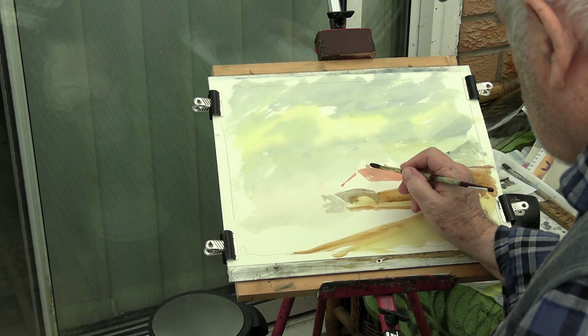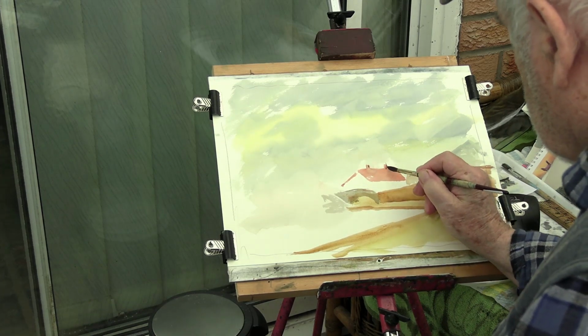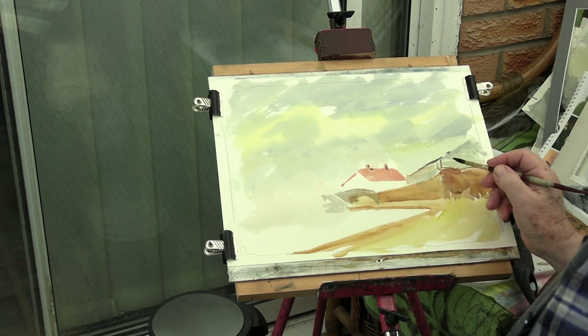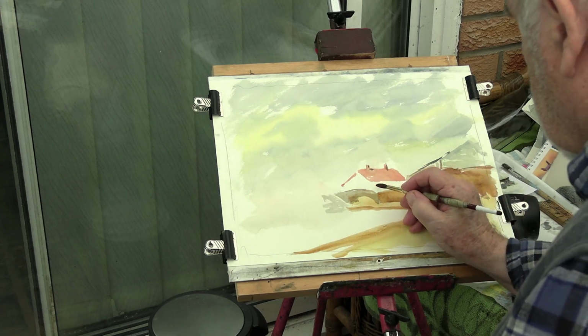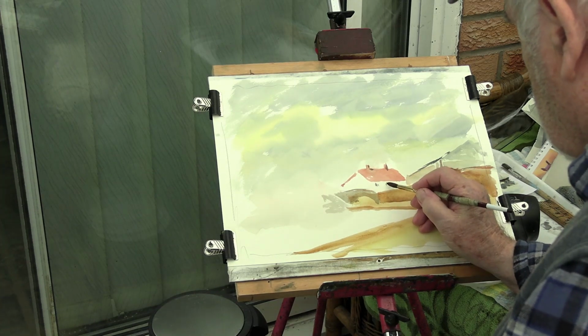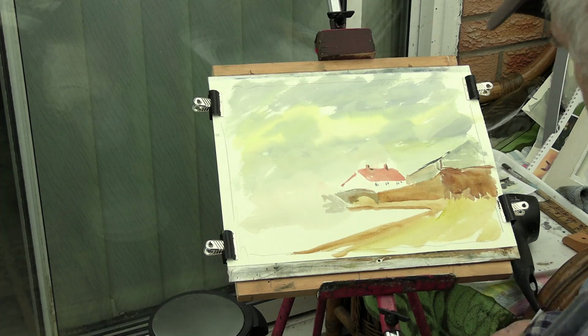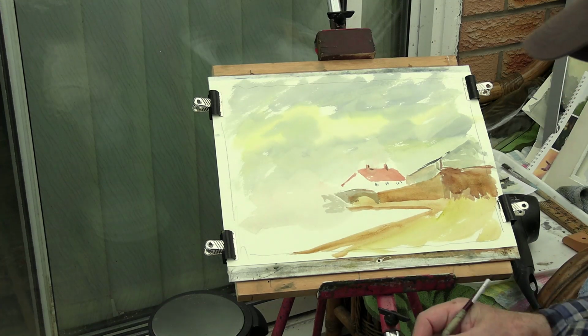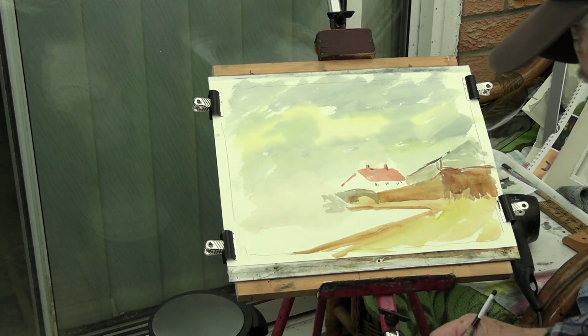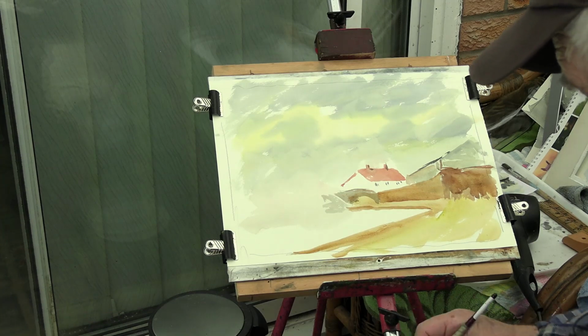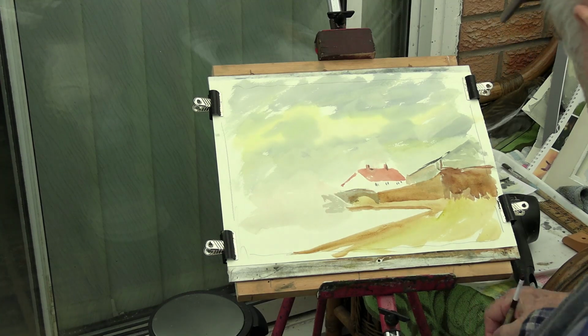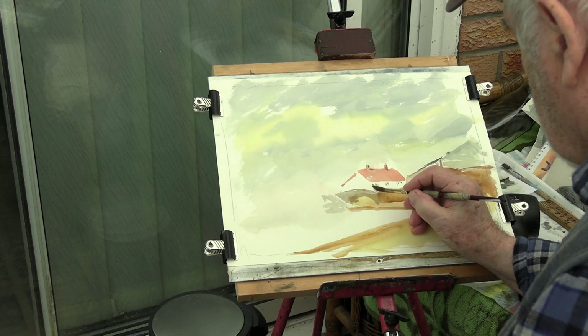A bit of a touch on the, like that. A bit of a green ivy. Right there.